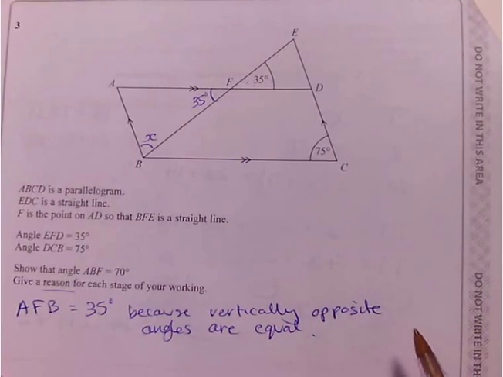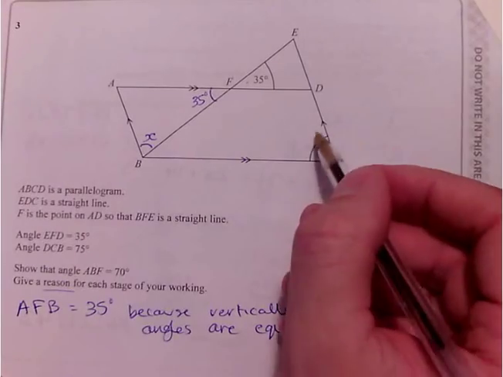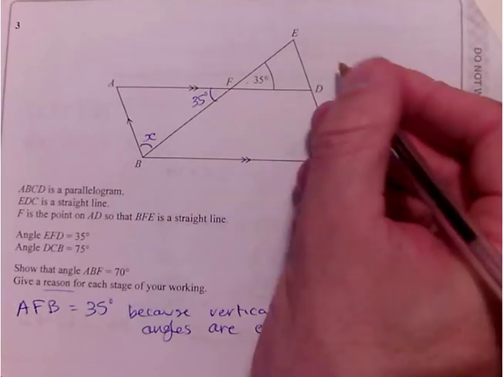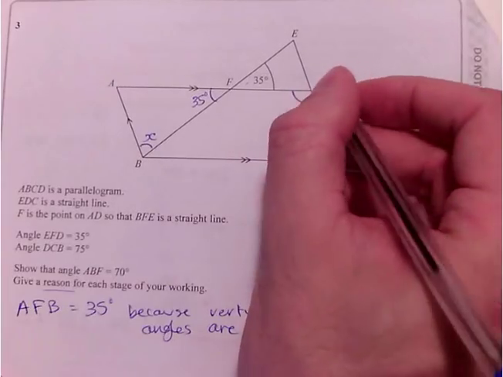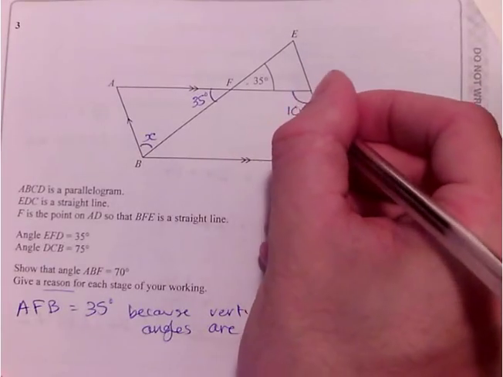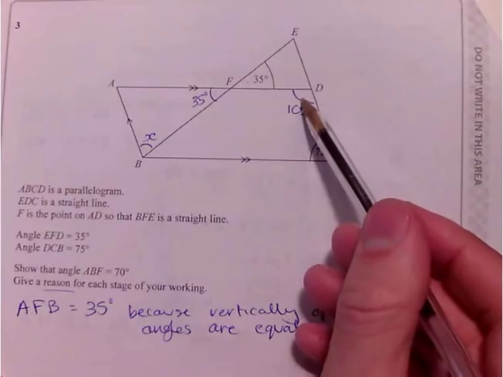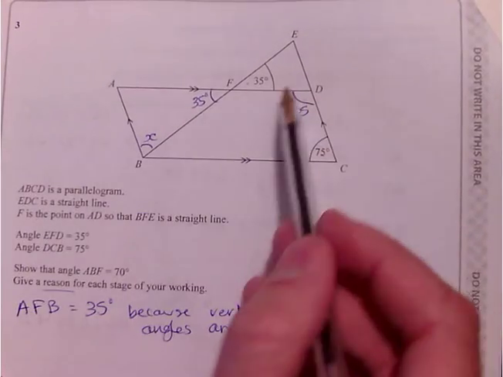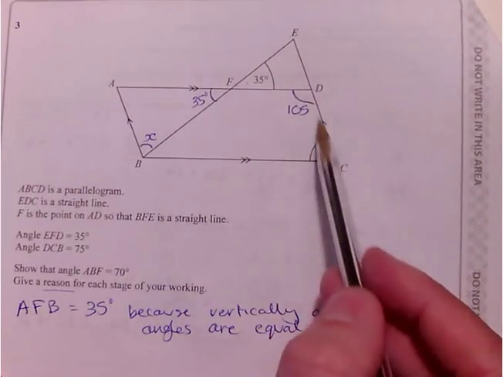The next thing I can see is that this angle here is 75, so this angle here must be 105. I know that because supplementary angles, both parallel lines there, add up to 180 degrees.